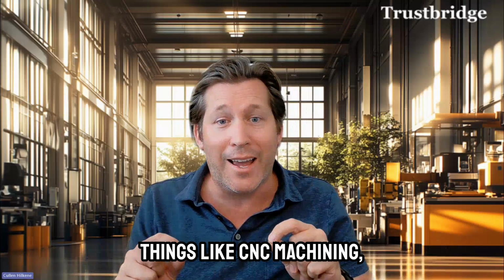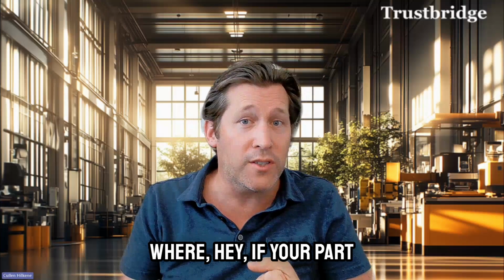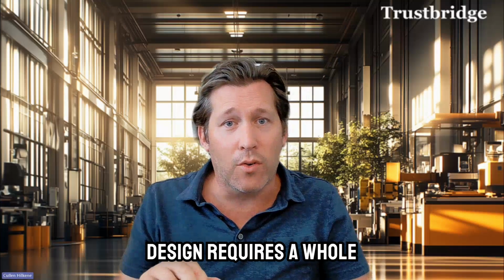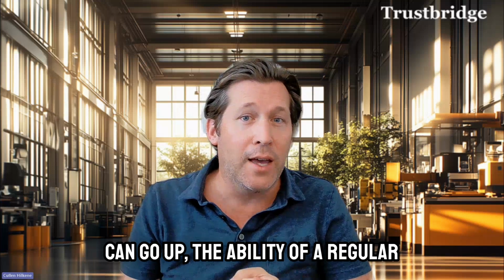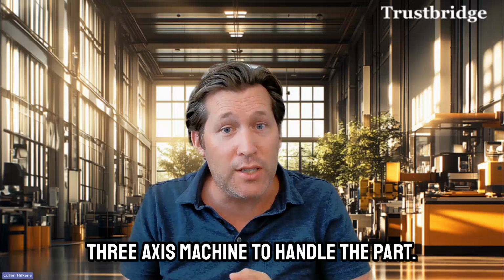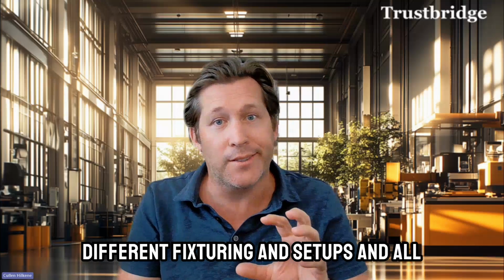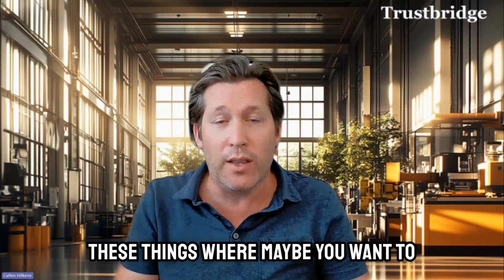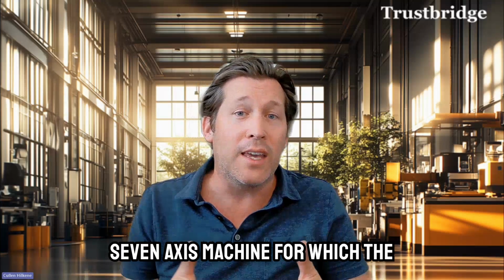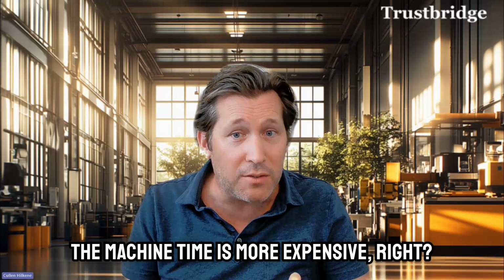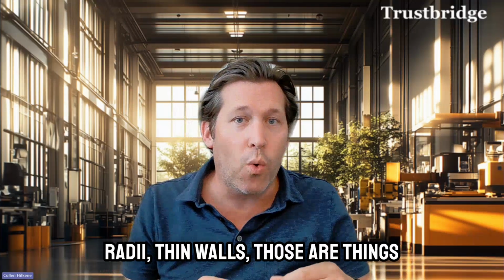But when we talk about things like CNC machining, where, hey, if your part design requires a whole bunch of complexity, programming costs can go up, the ability of a regular 3-axis machine to handle the part may go down, which requires a bunch of different fixturing and setups, and maybe you want to level up to a 4 or 5 or 6 or 7-axis machine for which the machine time is more expensive, right? And that extends into things like tight radii, thin walls.